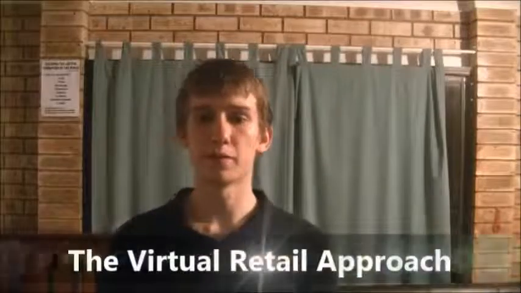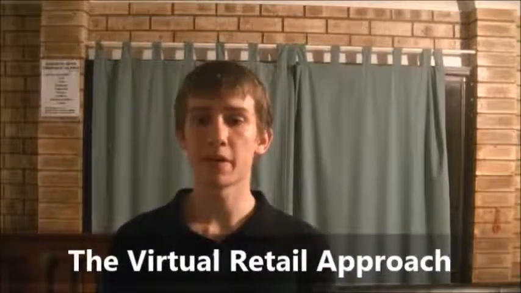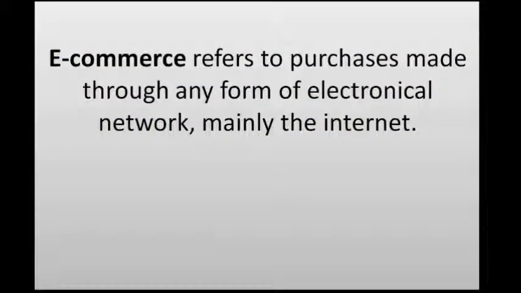Virtual retail refers to buying and selling products in any method where the primary avenue is technology. The most common occurrence of this is e-commerce, purchases made through electronic networks. The most regularly used electronic network is the internet, but there are different kinds of e-commerce and other kinds of virtual retail. Virtual retailing is still a relatively new trend, and it has been made possible by the introduction of the technological age, in particular the evolution of the World Wide Web.